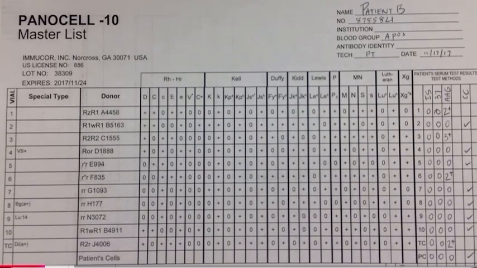So that's good. That's a good way to start out a panel, because if your auto control or your patient cells, which by the way is a combination of patient red blood cells and patient plasma, if that is positive, that pretty much invalidates your panel, because you don't know if any reactions up here are from an allo antibody or from the auto antibody. And remember, auto antibody means an antibody to oneself, and allo antibody is an antibody to a foreign antigen. Okay, so that looks good.